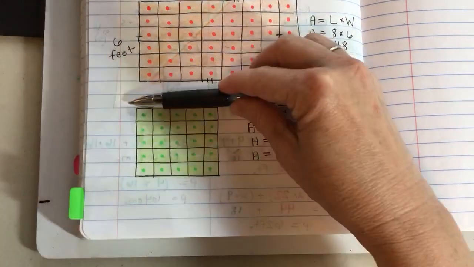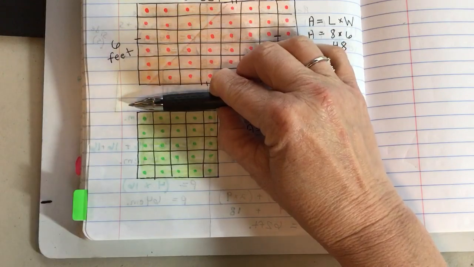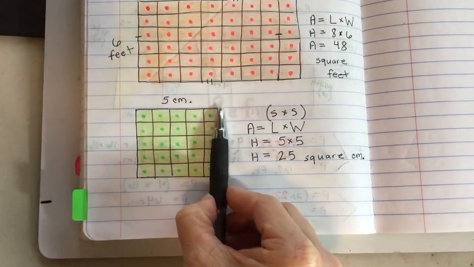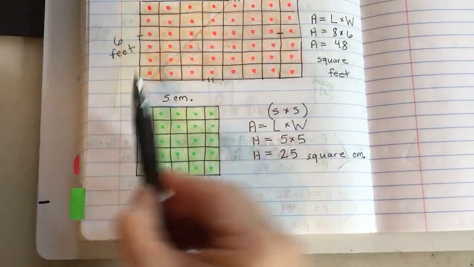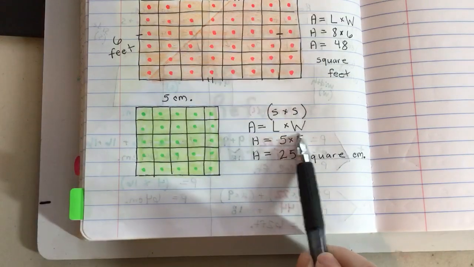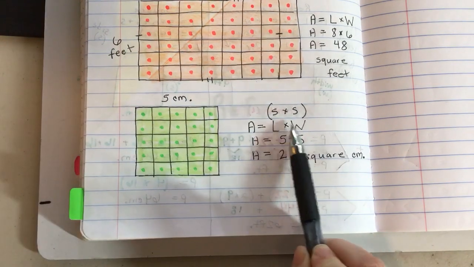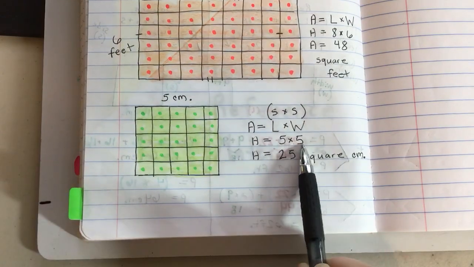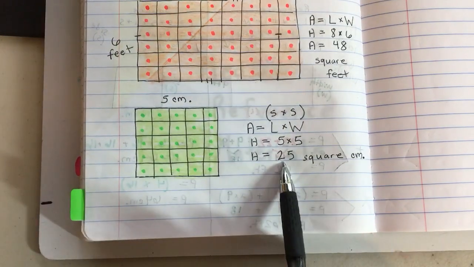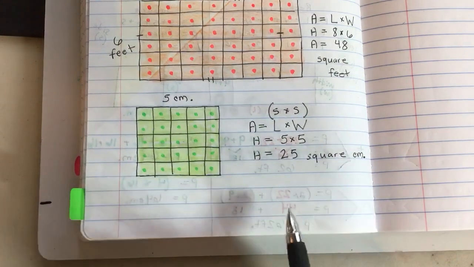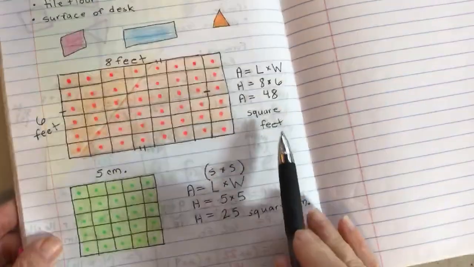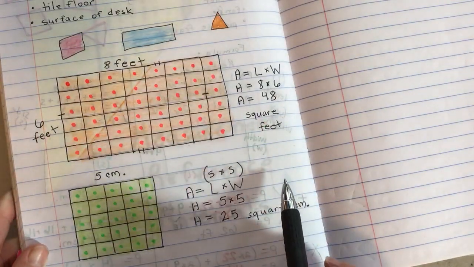We said that it was 5 centimeters. And if it's 5 centimeters on one side, that means it's 5 on all. So if we're going to do length times width of a square, doing the side times the side, then 5 times 5 is 25. The area is 25 square centimeters. And over here, 48 square feet.